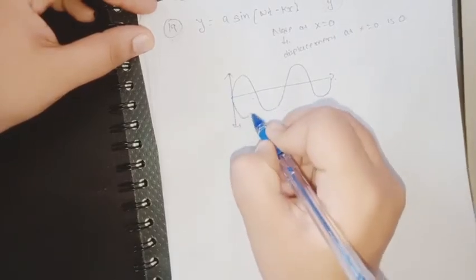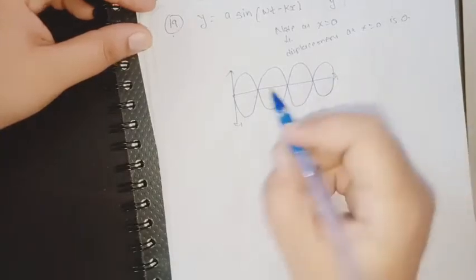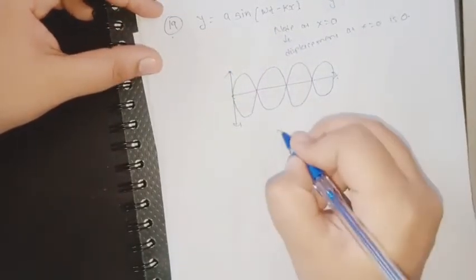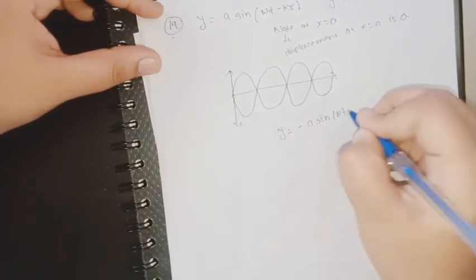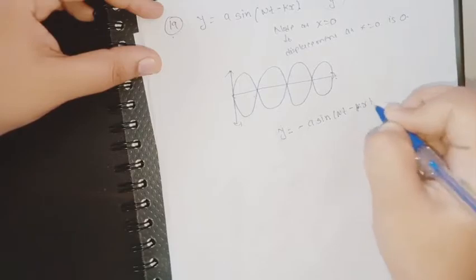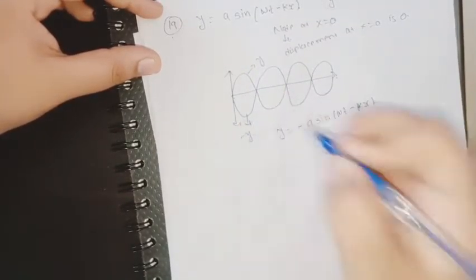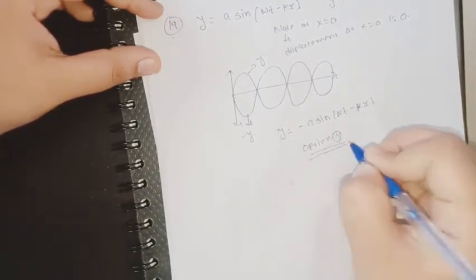So the phase difference should be pi between y and y dash. So y dash will be minus a sine of (omega t minus kx). If this is y, then this is minus y. So option 2 is the correct option.